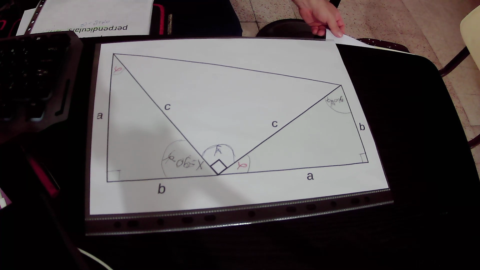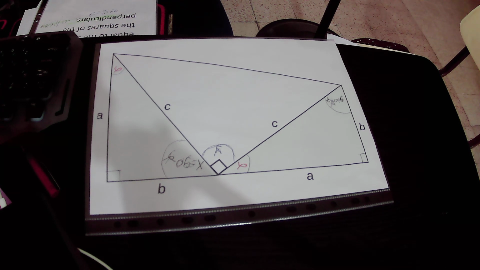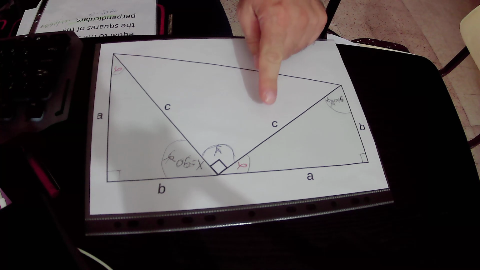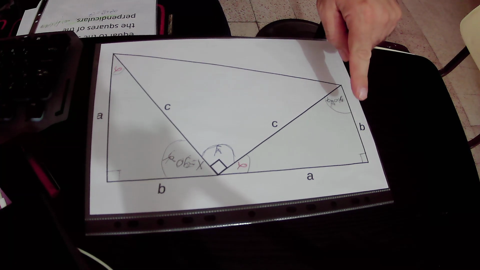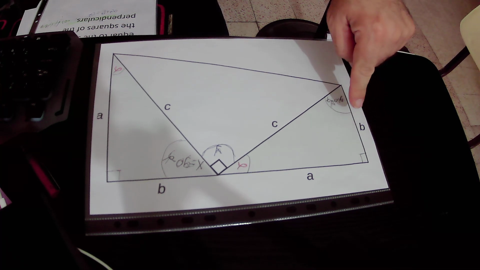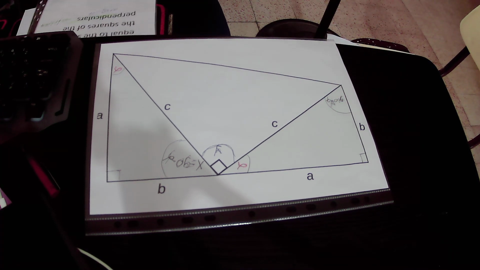The Pythagorean theorem in a right triangle says that the square of the hypotenuse, the side opposite the right angle, is equal to the sum of the squares of the perpendiculars. So a squared plus b squared equals c squared.